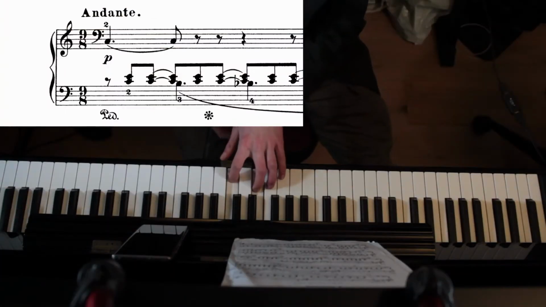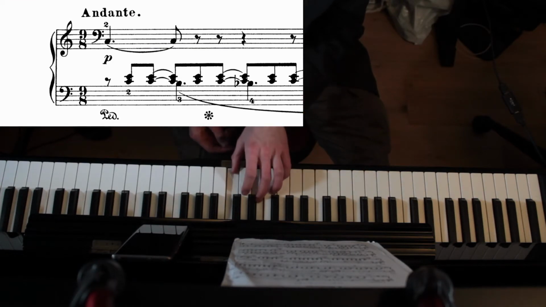The second note's sharp because it's supposed to dance. Here the second note is longer and it doesn't feel like a waltz.